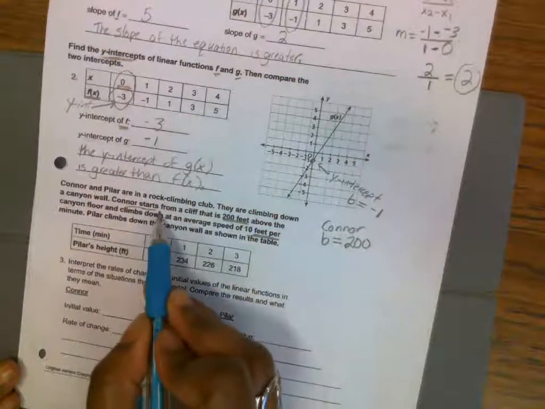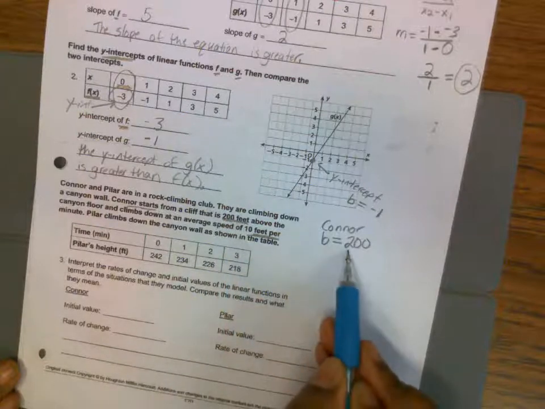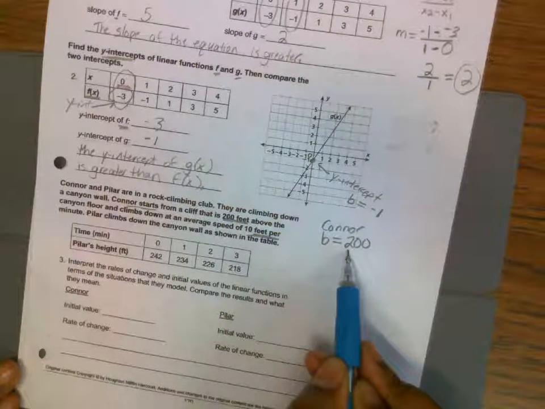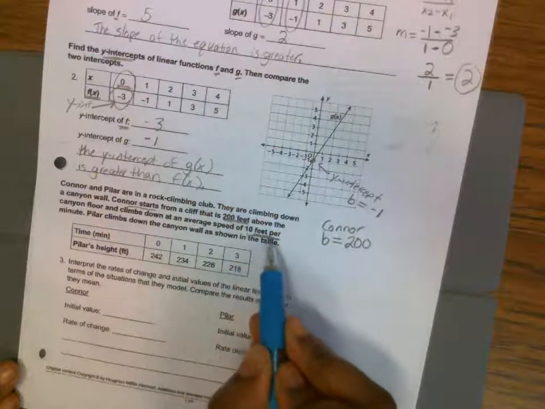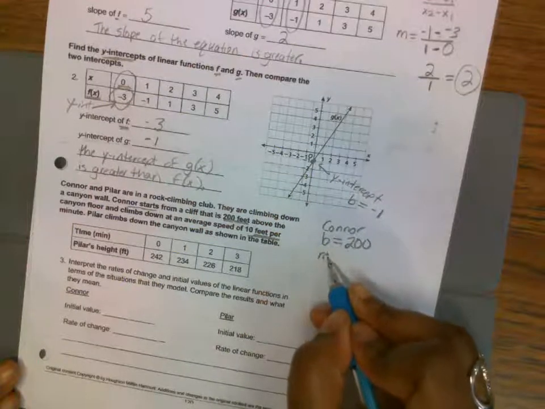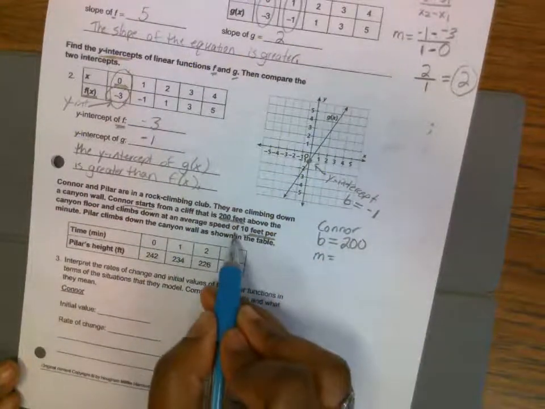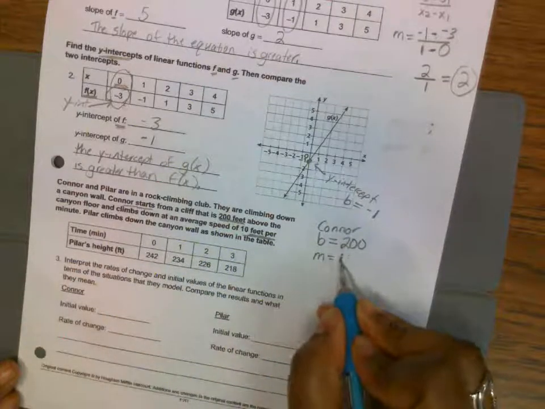Okay, it says that he starts from the cliff at 200 feet. So this is his starting point. Then his speed, look at what it says. His average speed is 10 feet per minute. He's moving, so M is the rate. And since it says 10, his average speed is 10 feet per minute. M is 10.